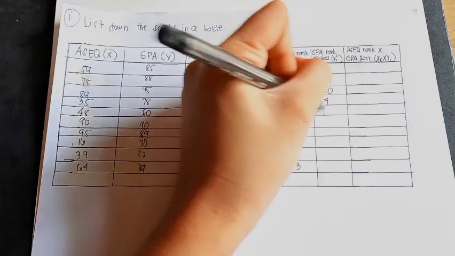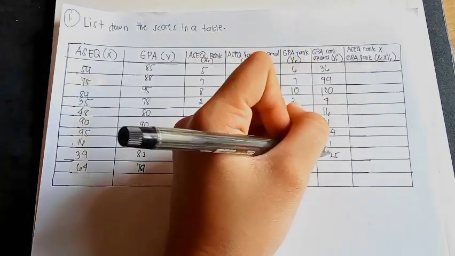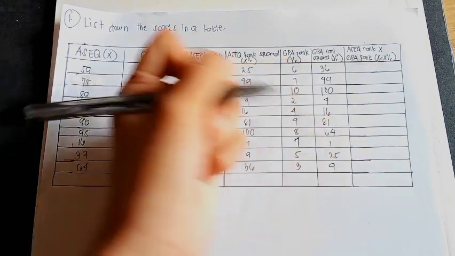2 times 2 is 4. 4 times 4, 16. 9 times 9, 81. 8 times 8 is 64. 1 times 1, 1. 5 times 5 is 25. And lastly is 3 times 3, which is 9.